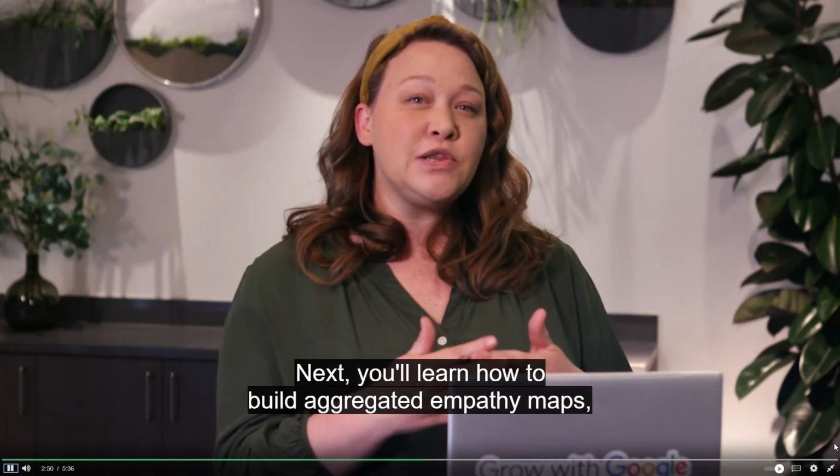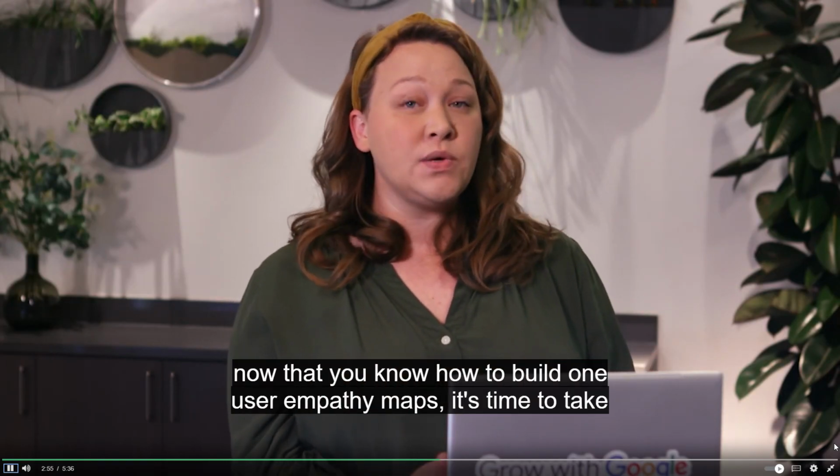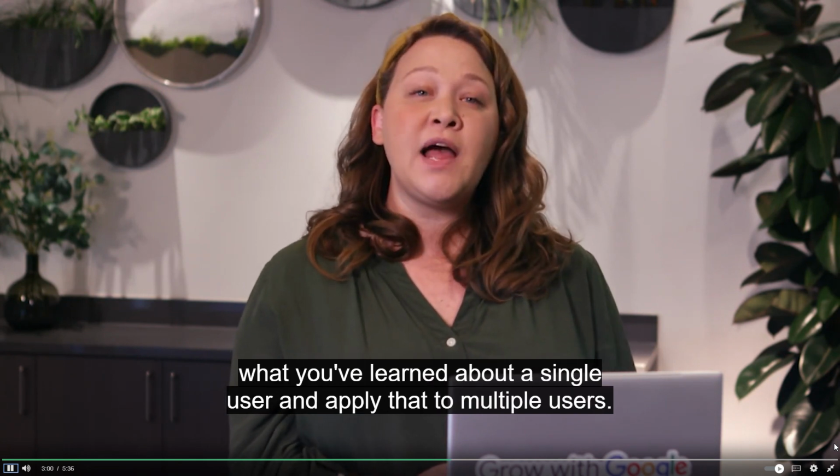Nice work. Next, you'll learn how to build aggregated empathy maps. Now that you know how to build one-user empathy maps, it's time to take what you've learned about a single user and apply that to multiple users.